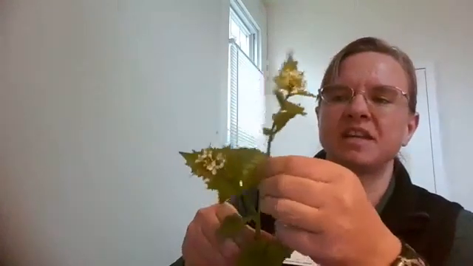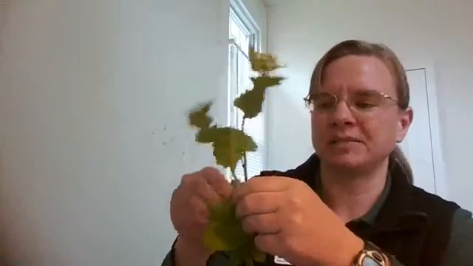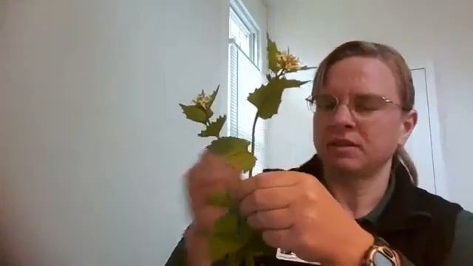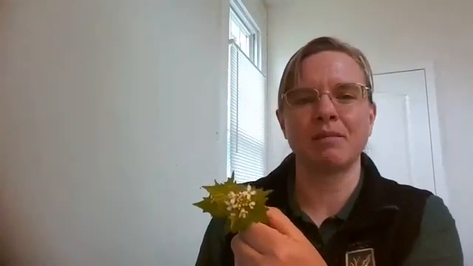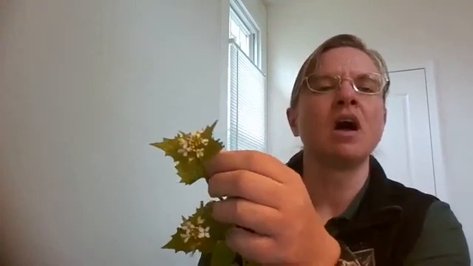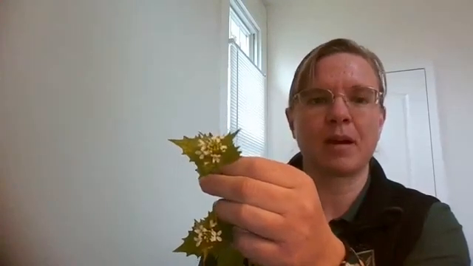Another characteristic for identification of garlic mustard is that the leaves have a garlicky smell. That one doesn't smell too garlicky. Sometimes the earlier leaves smell very garlicky, and that's actually how it got its name. It's in the mustard family, and the mustard family has these 4 flower petals. That's an identification characteristic of the mustard family. And it's called garlic mustard because it smells garlicky, and kind of tastes garlicky, only if you're eating it with permission and proper identification.